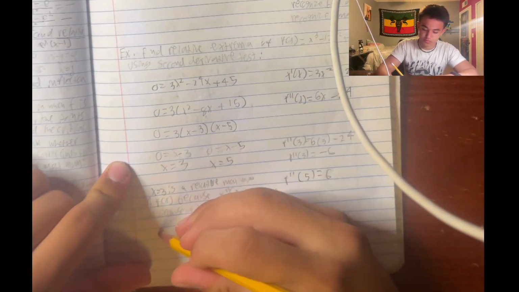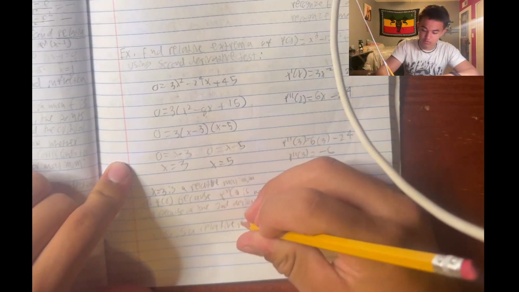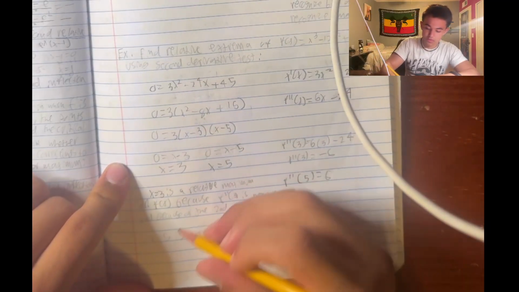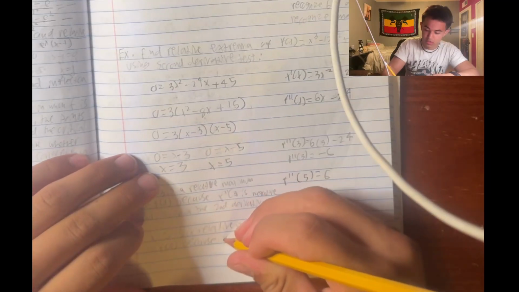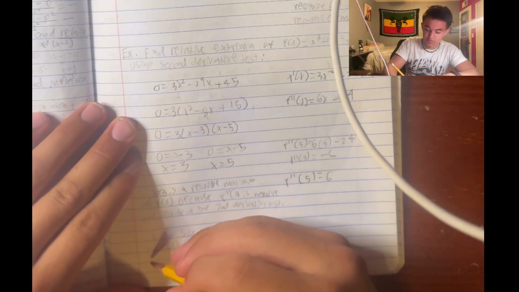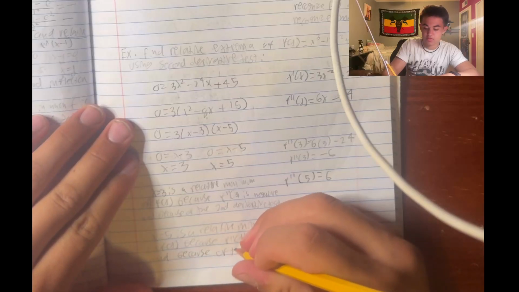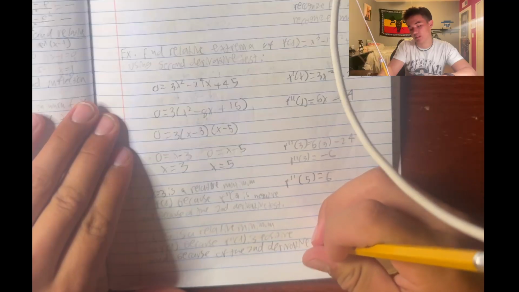So x equals 5 is a relative minimum on f of x because f double prime of 5 is positive and because of the second derivative test. Man, that was a pain, but second derivative test, you understand now.